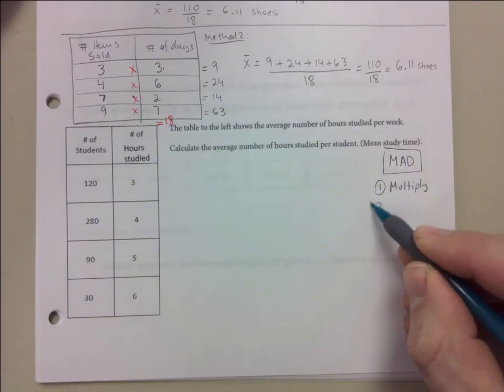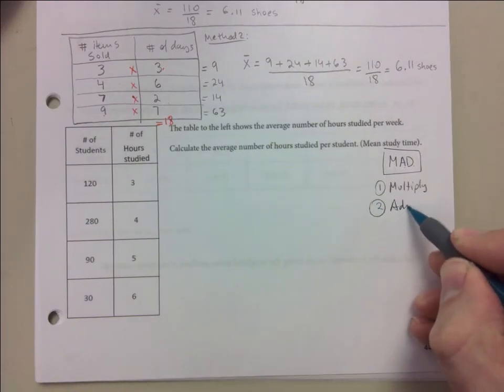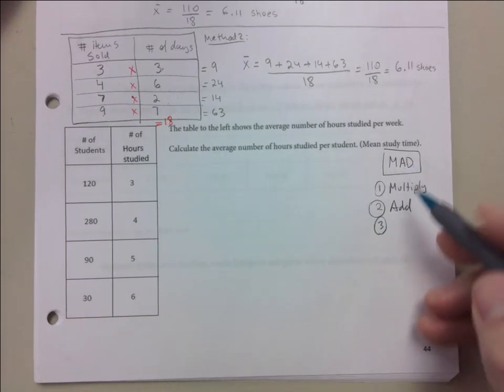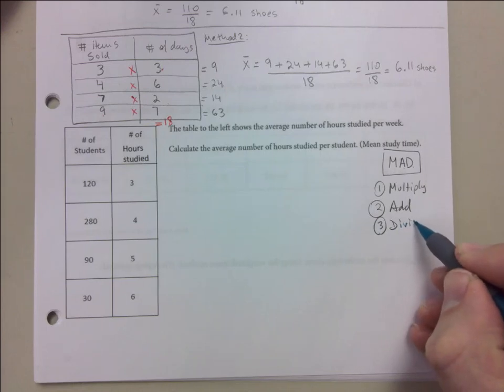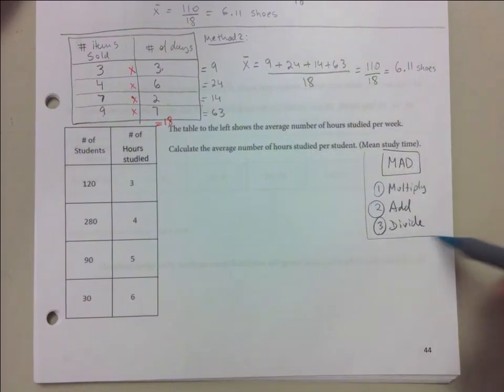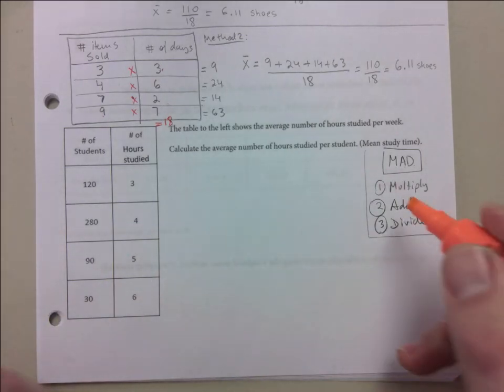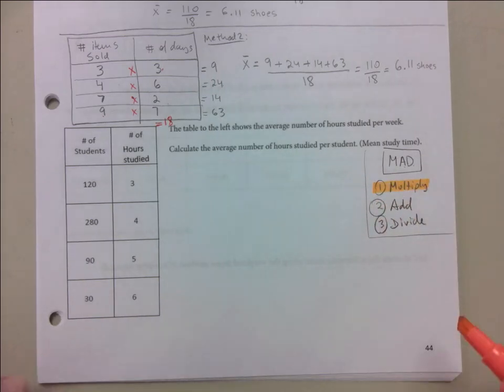The second step will be to add. And the third step will be to divide. That's where I get that MAD from. Okay? I know it's kind of cheesy, but it works. So I'm using orange, green, and pink here for the colors. So multiply, I will use orange.